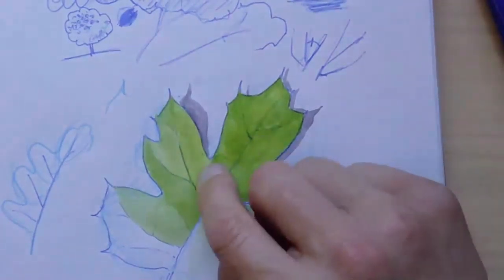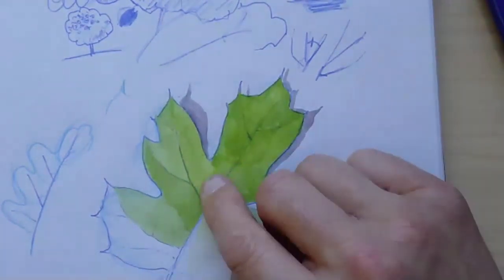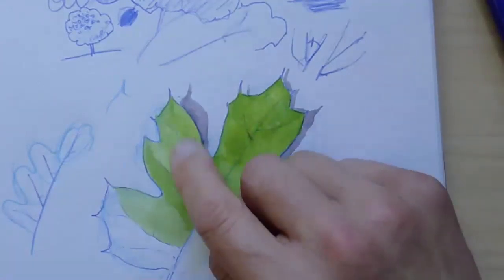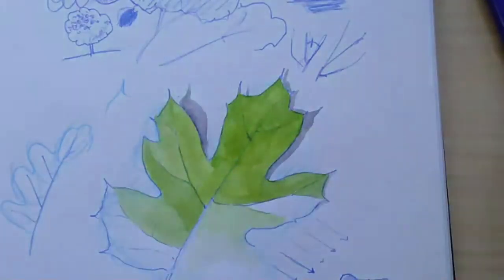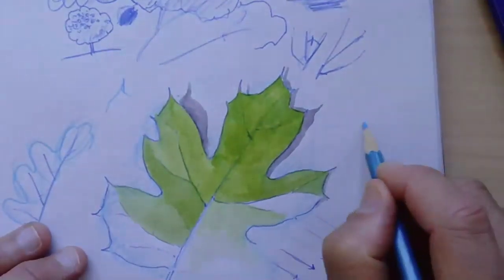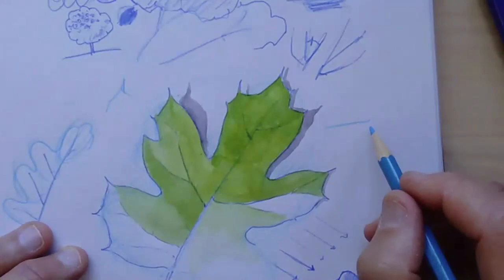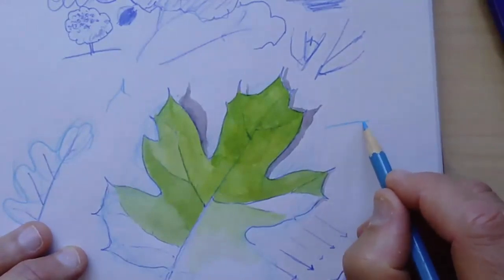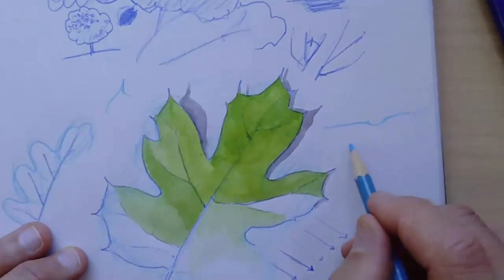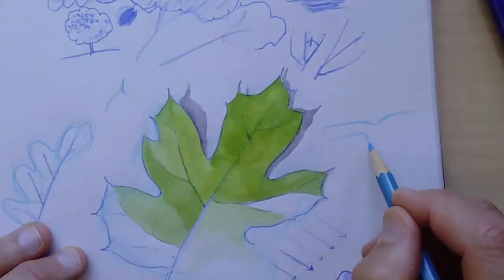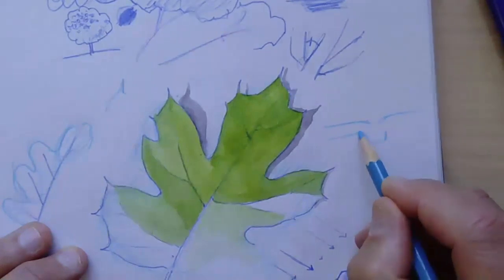So I'm going to just put a, let's say I wanted these veins to be, sometimes on the surface of a leaf, I'm going to draw this from the side. A vein will actually have a groove on the top surface, and on the bottom surface, it will stick out.